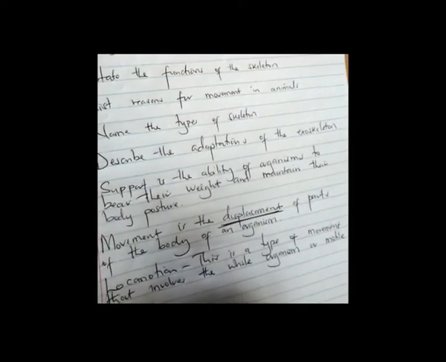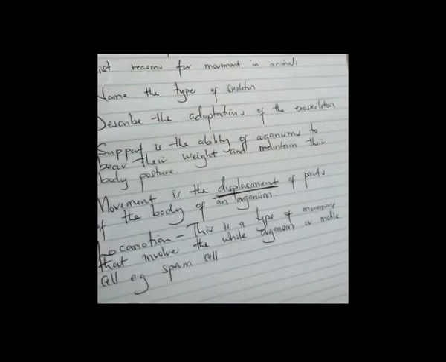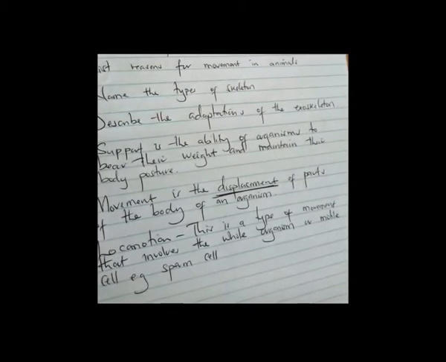For example, the sperm cell is able to move from one point to another to facilitate fertilization. That type of movement shown by the sperm cell is called locomotion.